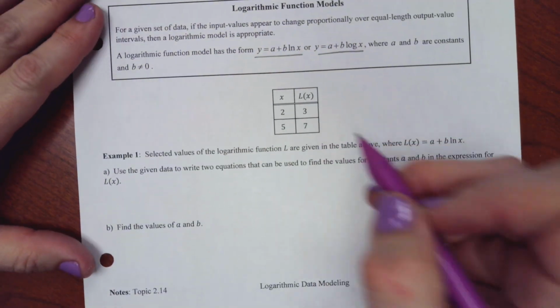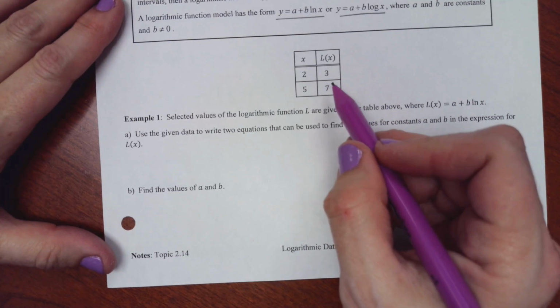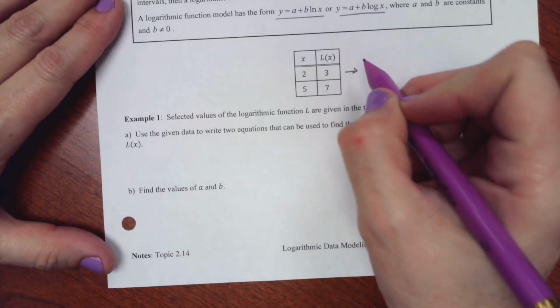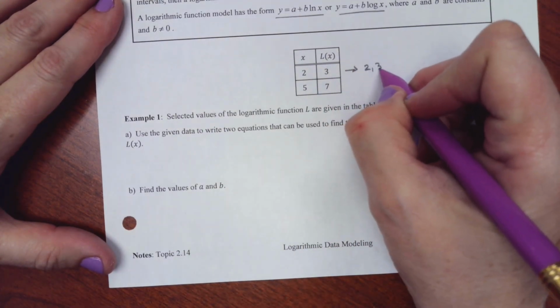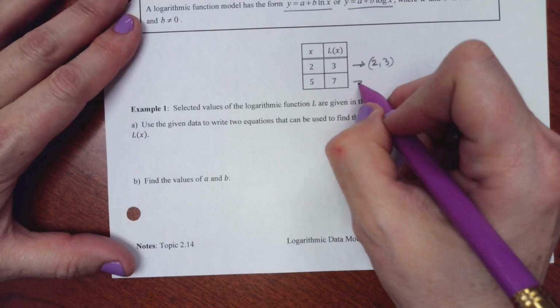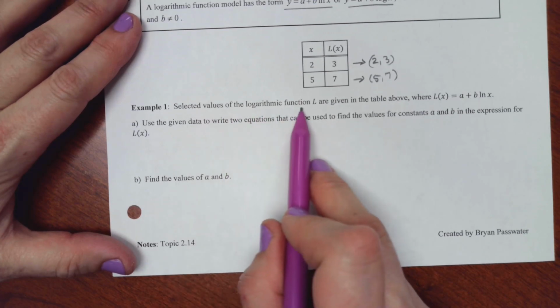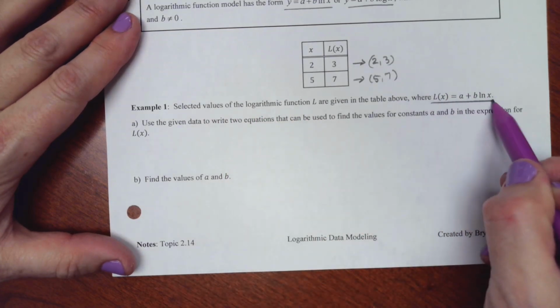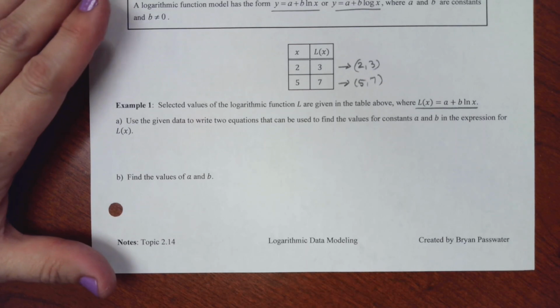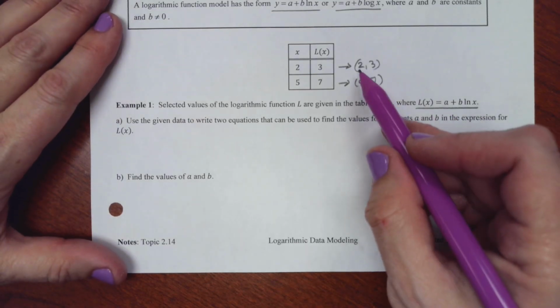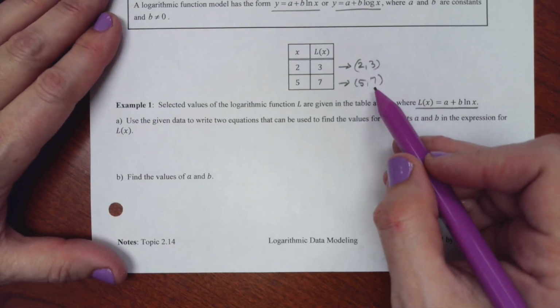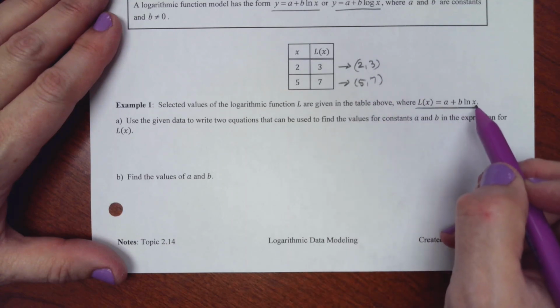All right, so I'm telling you in this problem that there is a log graph with the points (2, 3) and (5, 7). These are selected values from a log function, and this is the format. It's a natural log function. So basically what we're saying here is when you plug in 2, you get 3. You plug in 5, you get 7. Now when I say plug in, remember you're plugging it in for x.